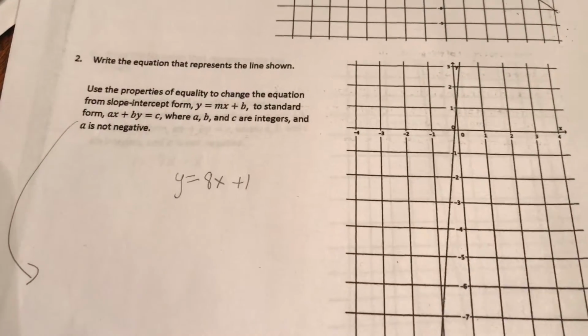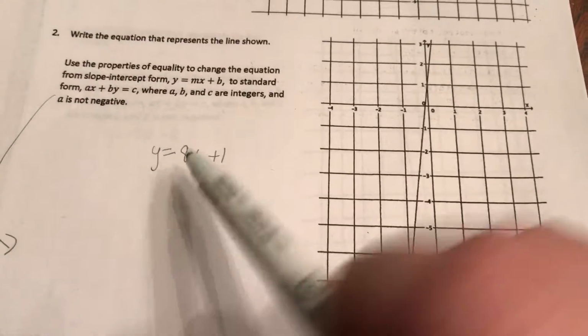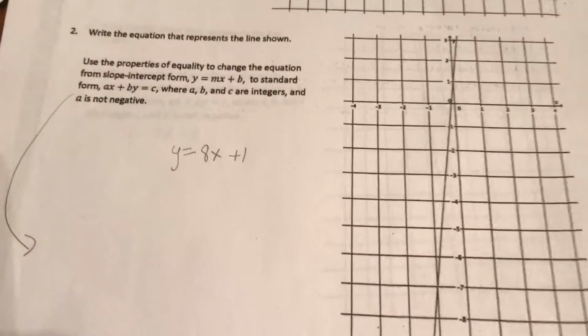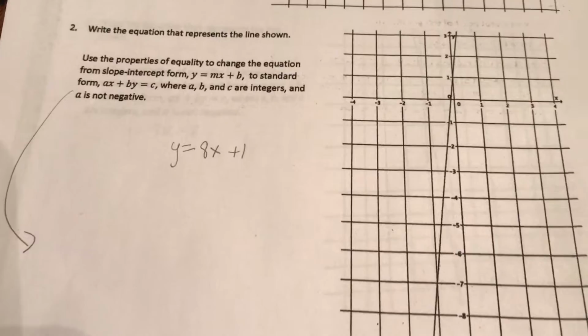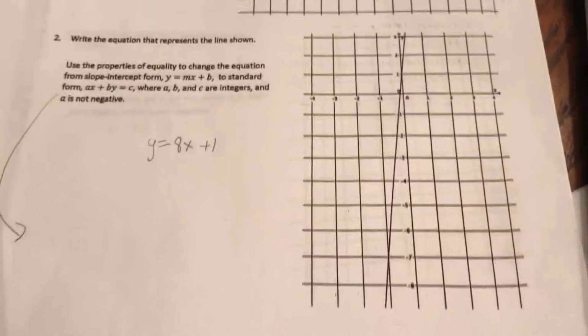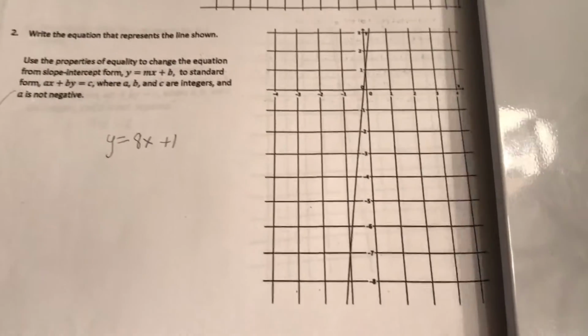All right, problem number 2. Write the equation that represents the line shown. I mean, spoiler, the answer's right here, but don't just pause and write it down, because you're going to have to know it on the test, and I can't help you cheat on the test. Not that I'm helping you cheat on homework.